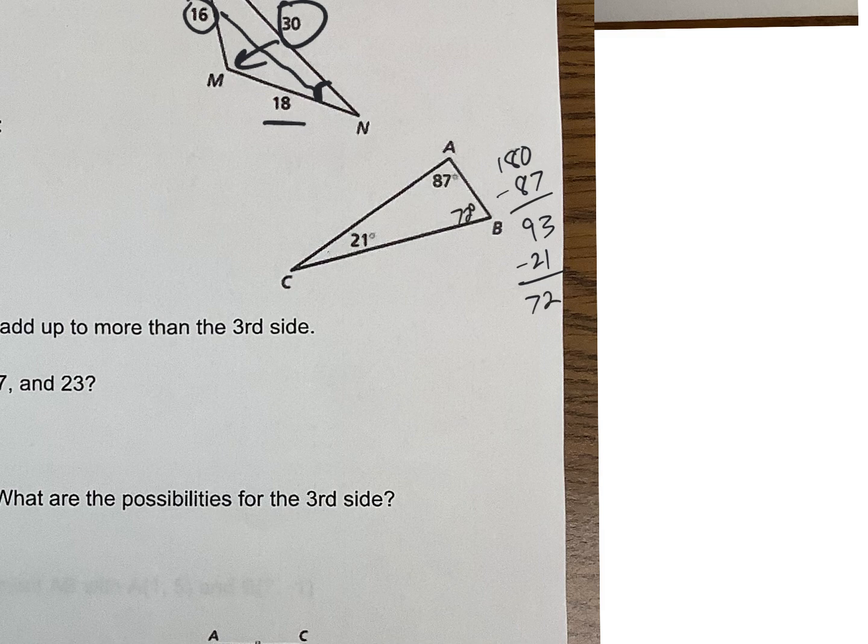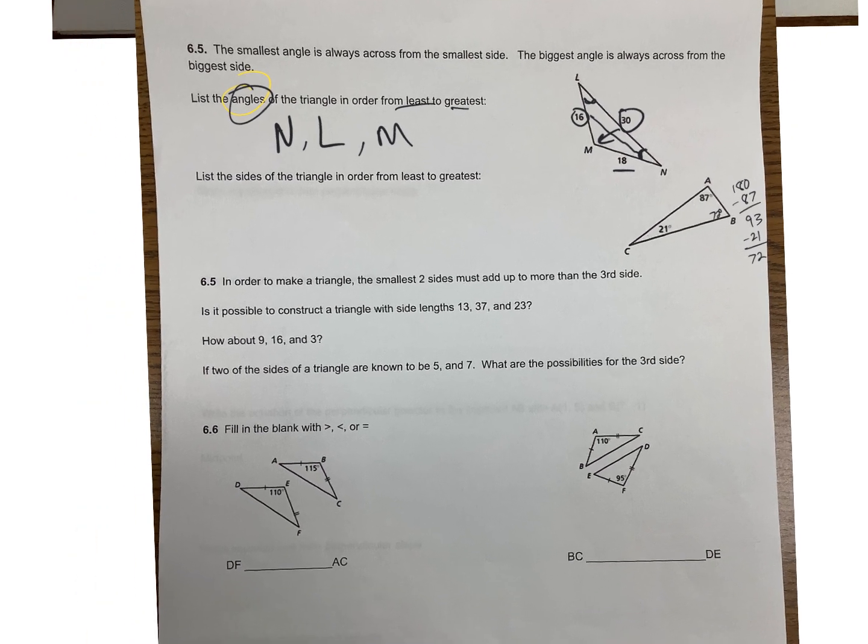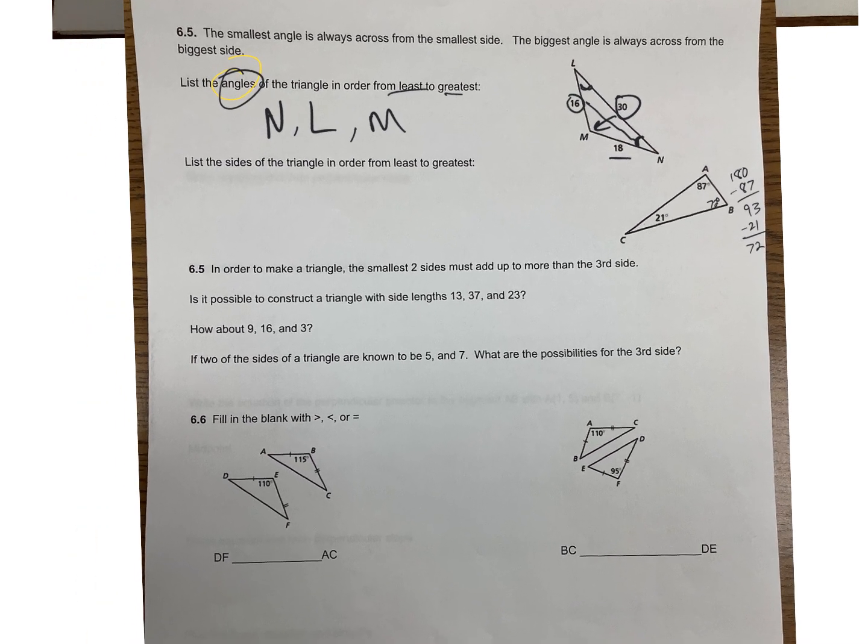Now that we have that, we can list it from least to greatest. The sides, we want the sides. So you need 2 points for a side. 21 is the smallest angle. It makes up side AB. And then 72 is next. That angle makes up side AC. And then 87 is the biggest, and it makes up side BC.